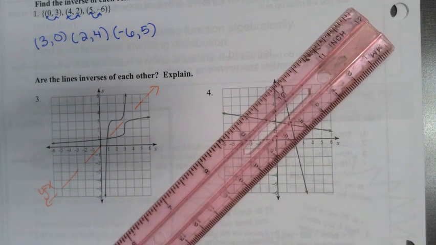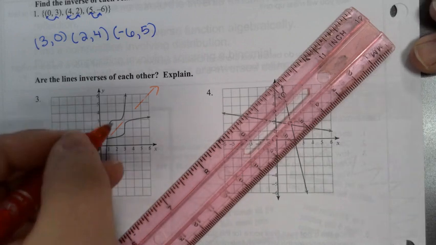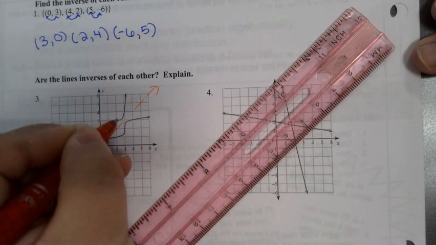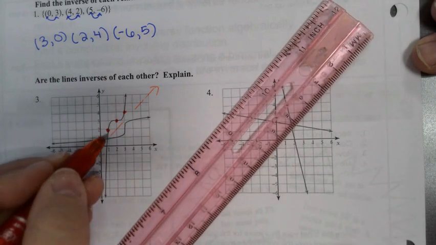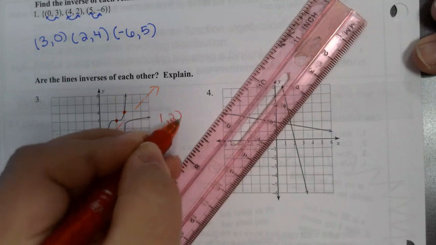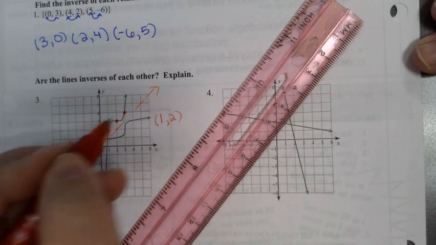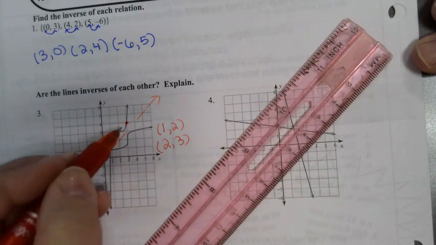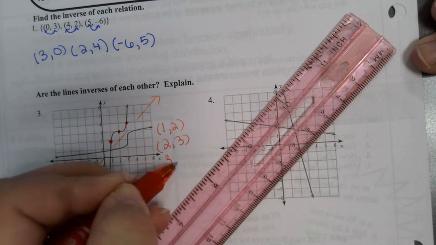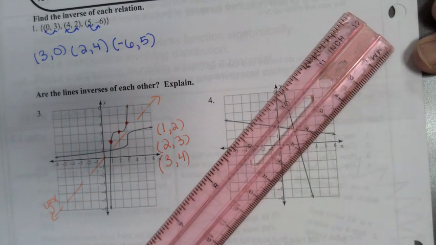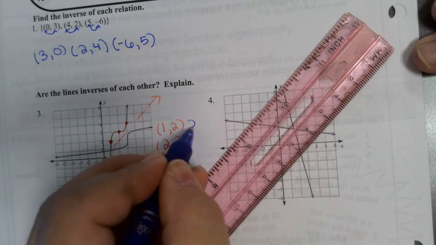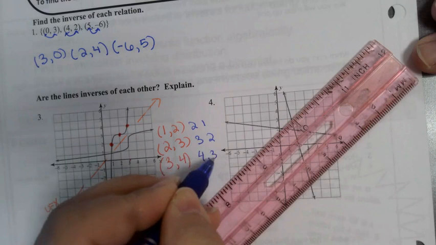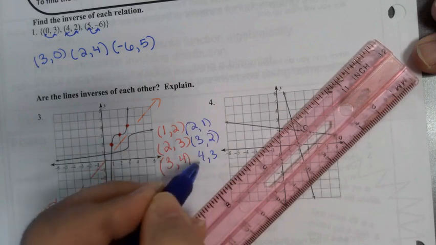So I'm going to select 3 points on this line. I'll pick this point, and this point. So I have 1, 2, and then I have 2, 3, and finally I have 3, 4. And we can find the inverse of those relations by switching x and y. And we get a new relation.